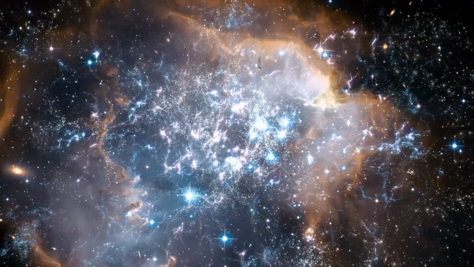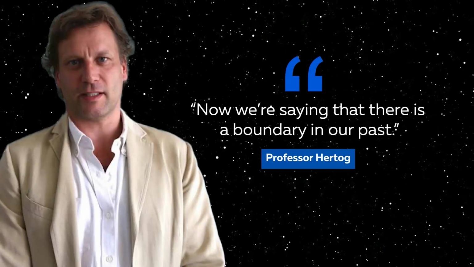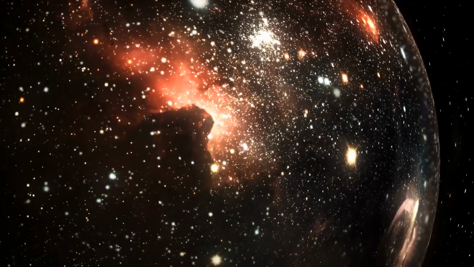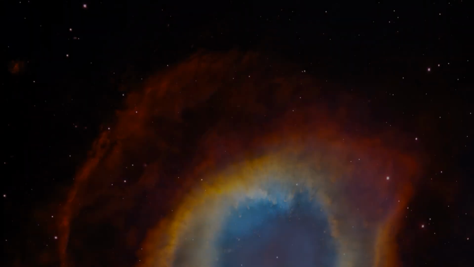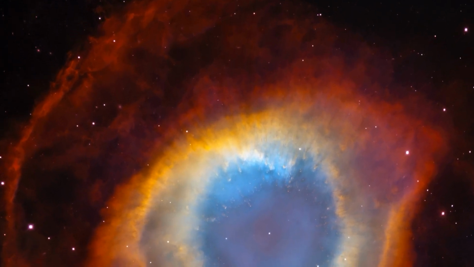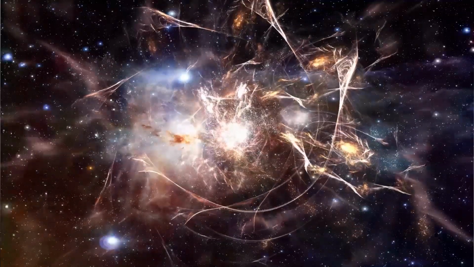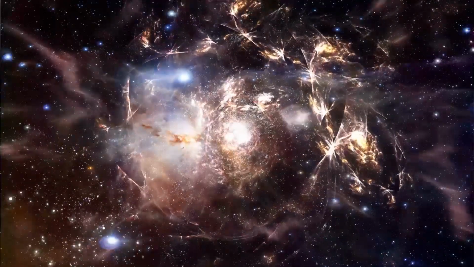But this new theory is different from the earlier work. Professor Hertog mentioned, now we're saying that there is a boundary in our past. They used their new theory to make more reliable predictions about the global structure of the universe, and predicted that the universe that emerges from eternal inflation at the past boundary is finite and much simpler than the infinite fractal structure that the old theory of eternal inflation predicted.